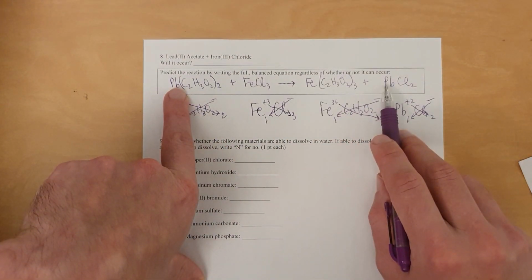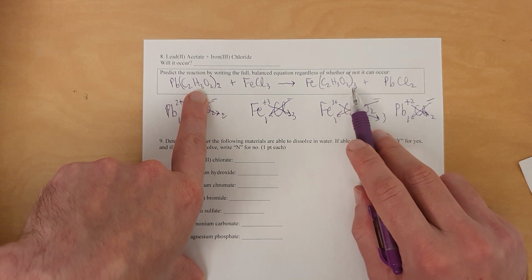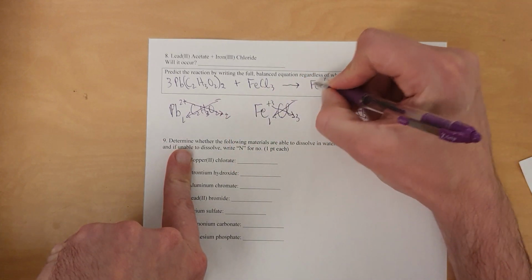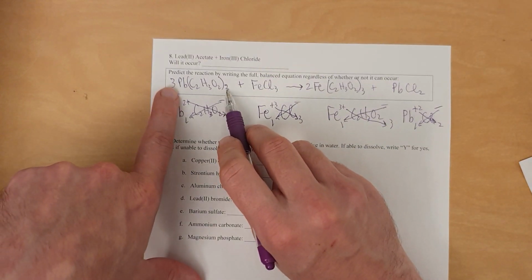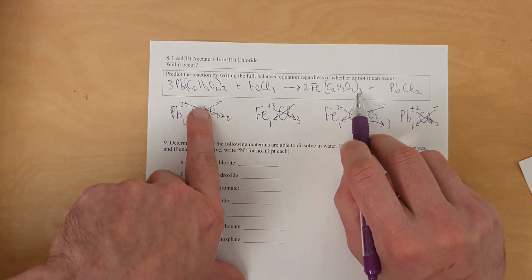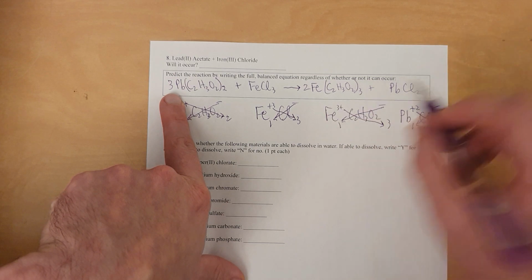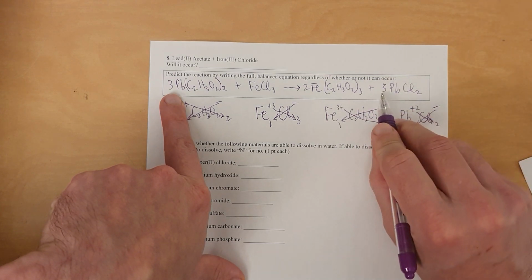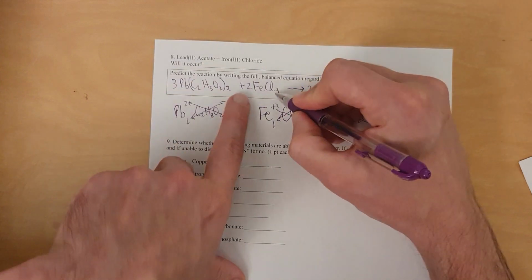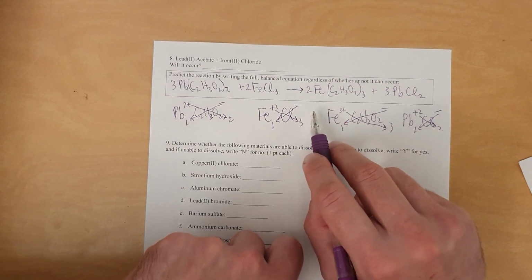1 lead, 2 acetate, 3 acetate. Oh, we've got to make that work. Okay, so let's put this 3 over here and this 2 over here. That way it's 3 times 2 is 6 acetates, and also 3 times 2 is 6 acetates. Now, that also means 3 leads, so I put that 3 right there. But it also makes 6 chlorines, so if I put a 2 here, that makes 6 chlorines. That also gives us the 2 irons that we need. So there we go, that's the balancing.